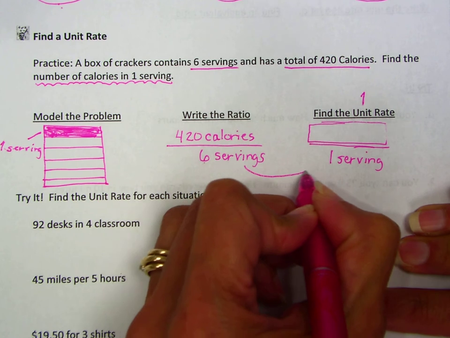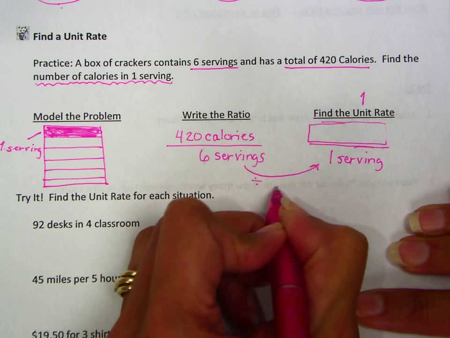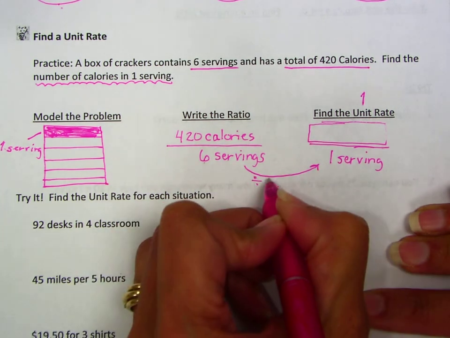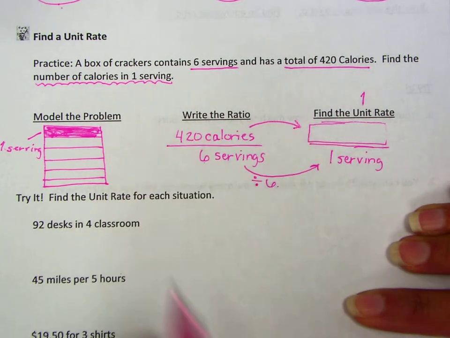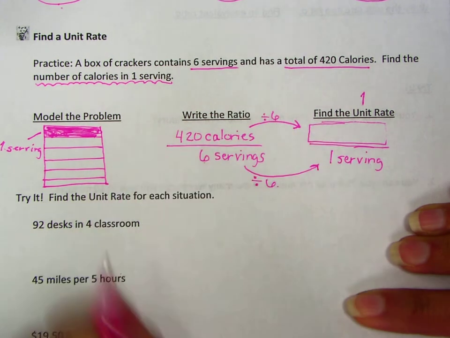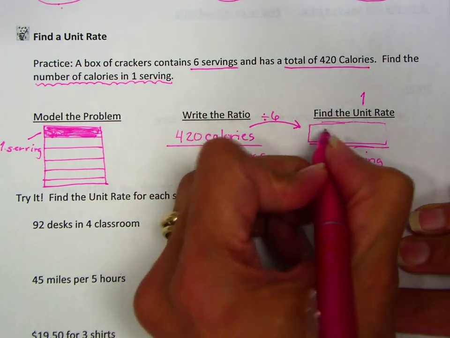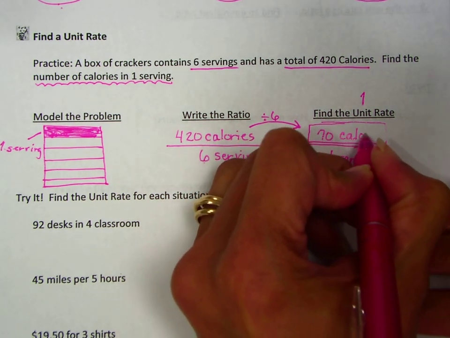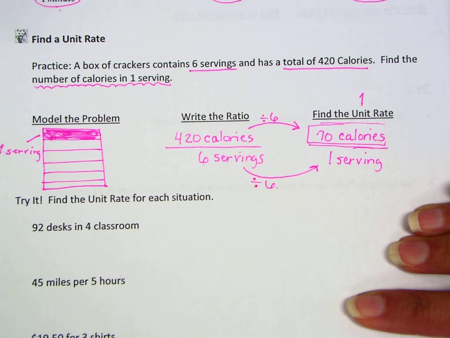So to get from 6 to 1, it's a smaller number, so we know we divided. And how much did we divide by? We divided by 6. Well, whatever you do to the denominator, you need to do to the numerator to keep it an equivalent ratio. So what is 420 divided by 6? 70 calories. This is our unit rate, 70 calories per serving.